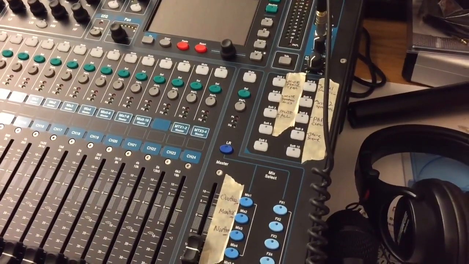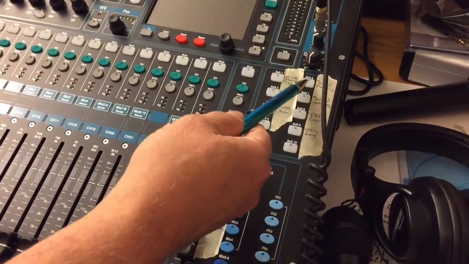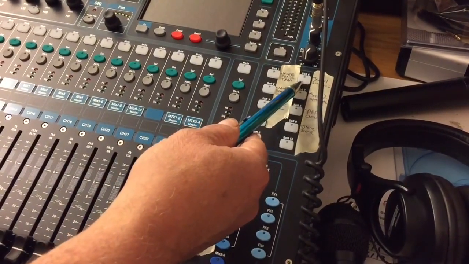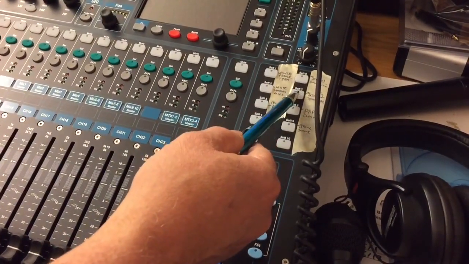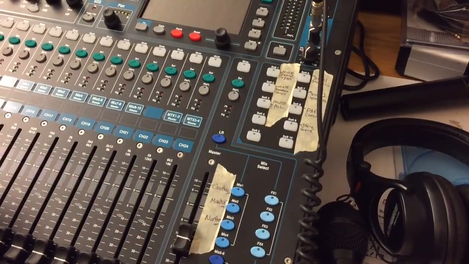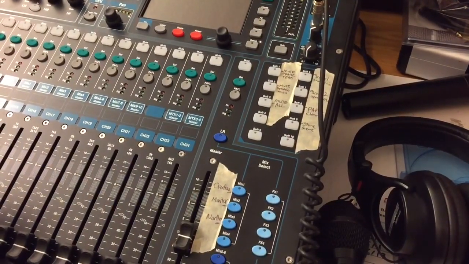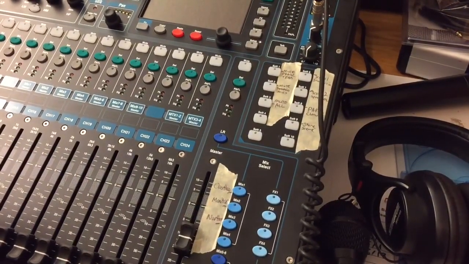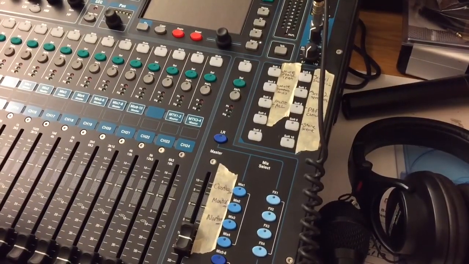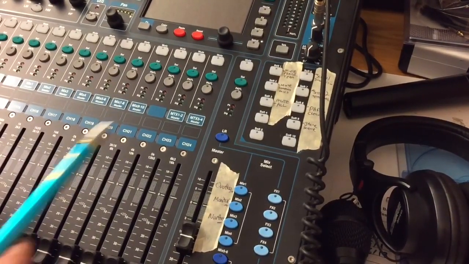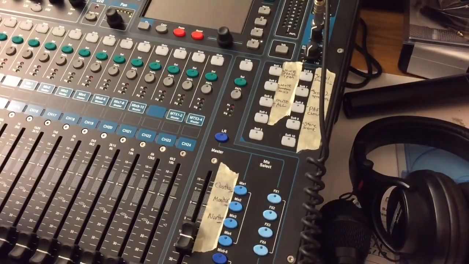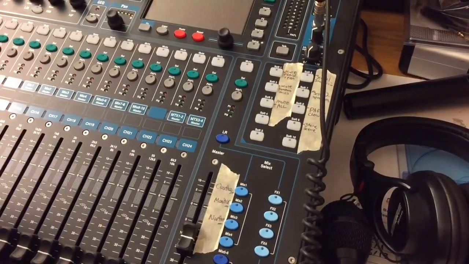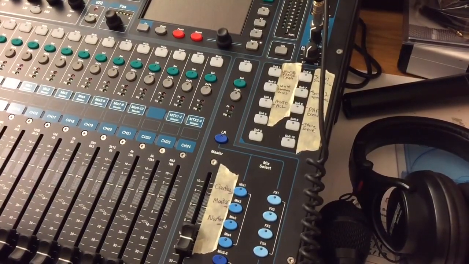Once it's all set up, as the service progresses, you're running in scene 1, and when the special music starts, you just tap the scene 2 button, and all the mic changes, all the faders and everything that you reset for the special music, all those settings are recalled. Then you just go back to scene 1 when they're done, and you're back to your regular program.